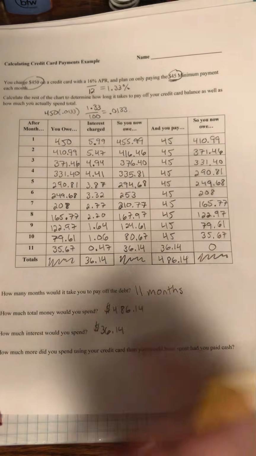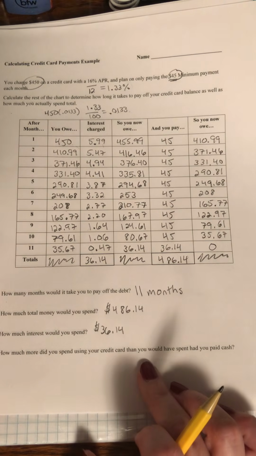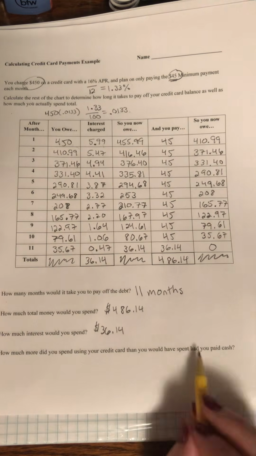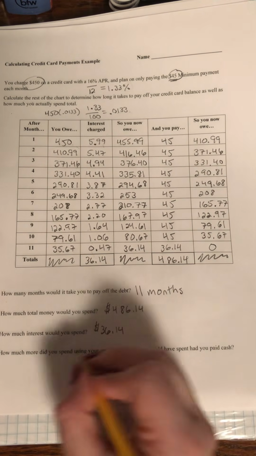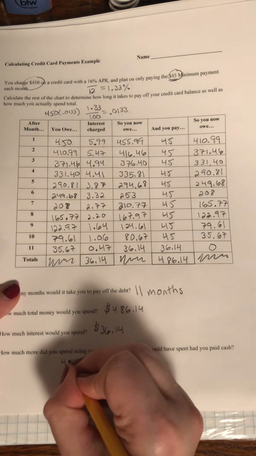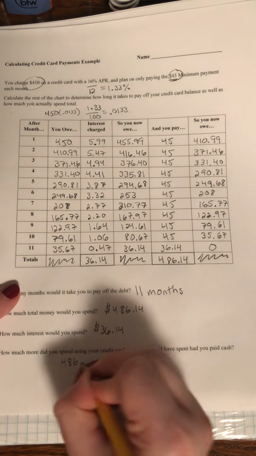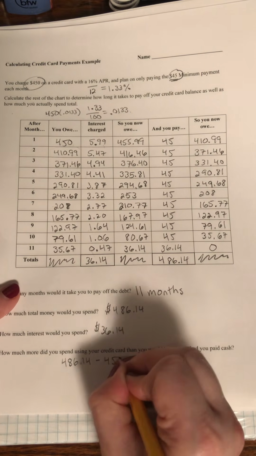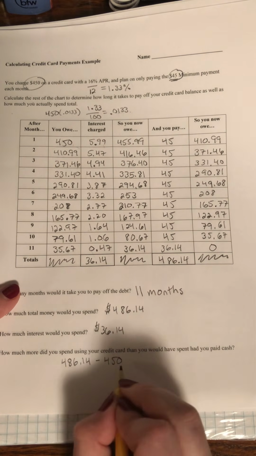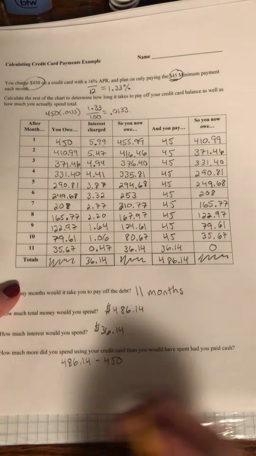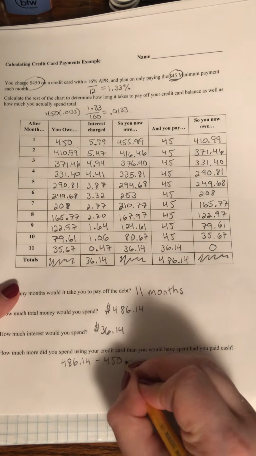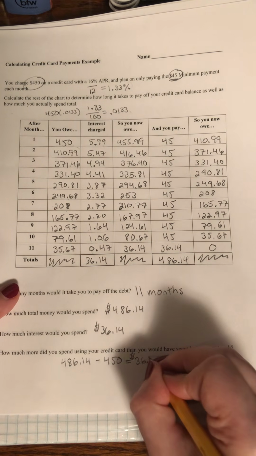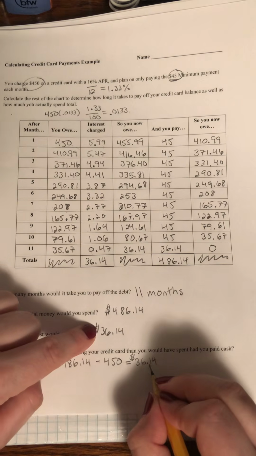And now when you look at how much more did I spend using the credit card and making just that minimum payment than I would have spent if I had paid cash, well, by using the credit card, I ended up spending $486.14. If I had paid cash, I would have spent $450. If I want to know the difference between these, in other words, how much more I spent, I just subtract. If I subtract that, I'm going to get $36.14. Exactly how much interest I ended up paying.